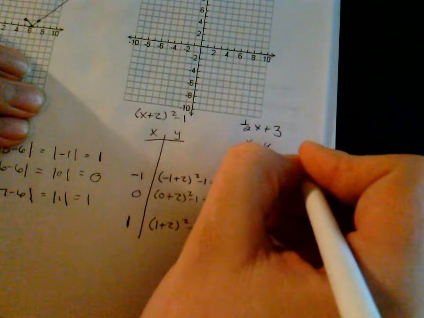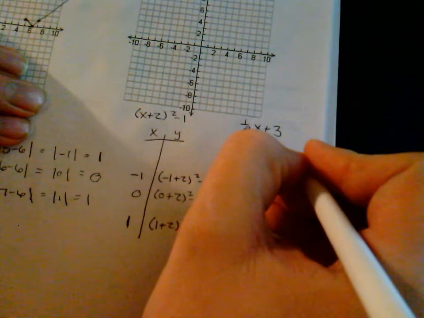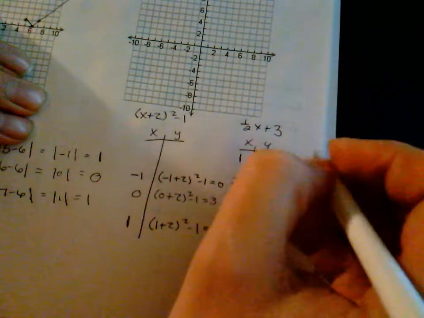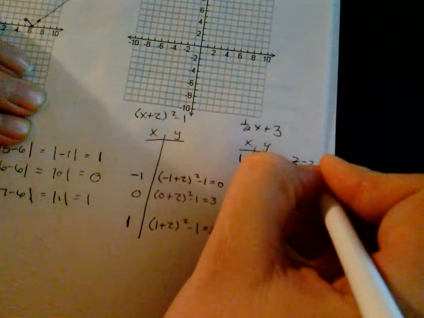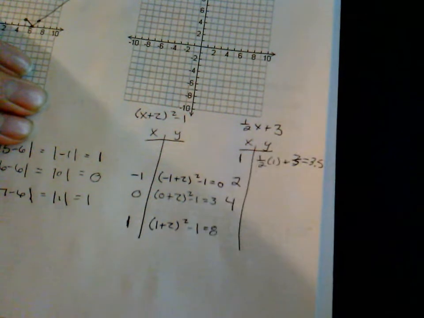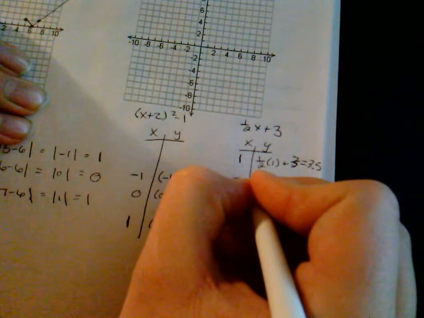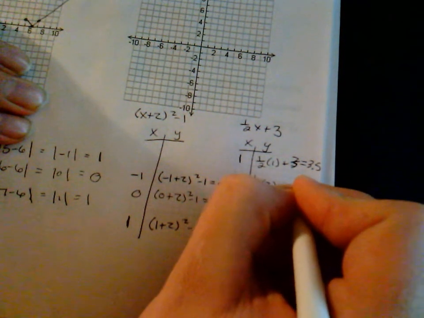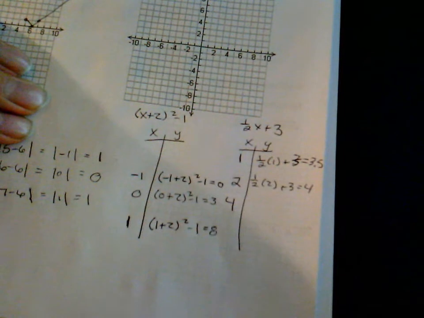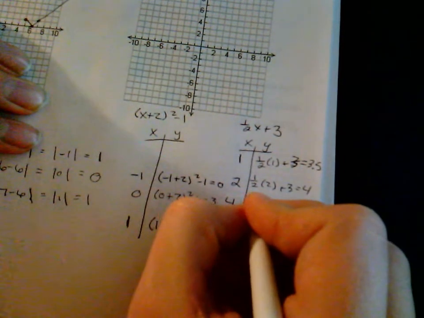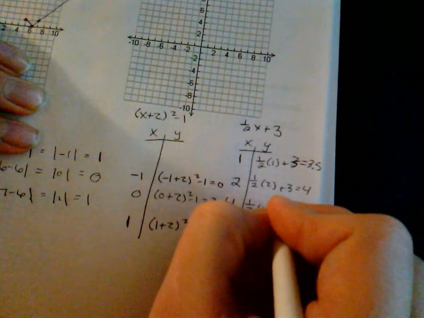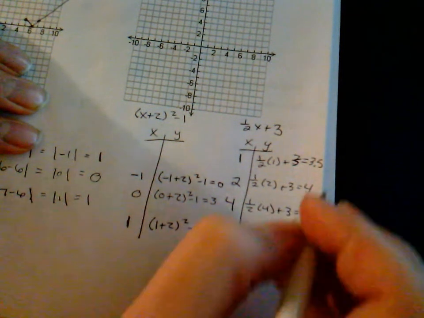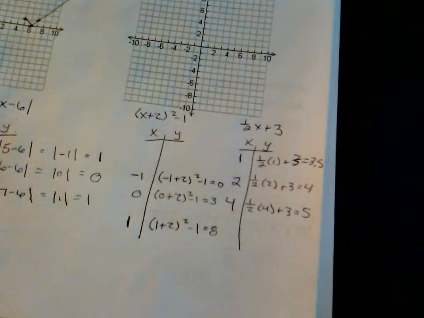So 1/2 times 1 gives us 0.5. That plus 3 is going to give us 3.5. 1/2 times 2 gives us 1, plus 3 gives us 4. Then you have 1/2 times 4 plus 3. 1/2 times 4 gives us 2, plus 3 is 5. Okay.